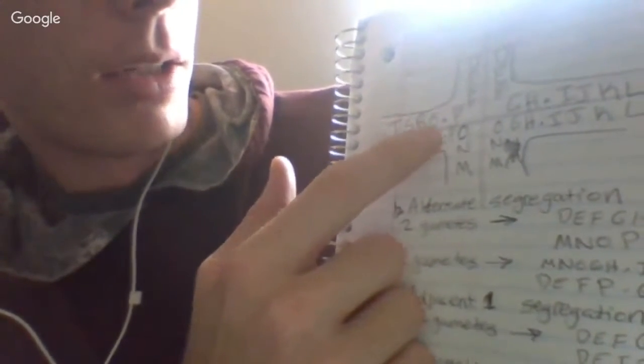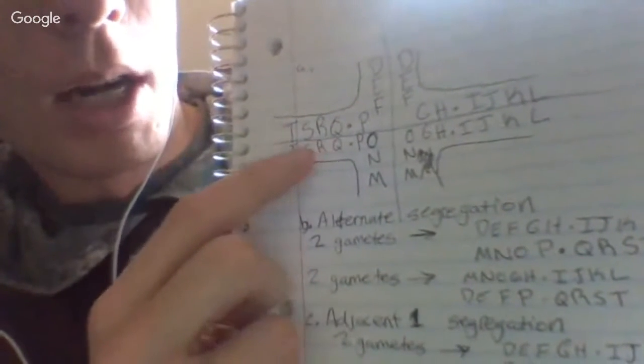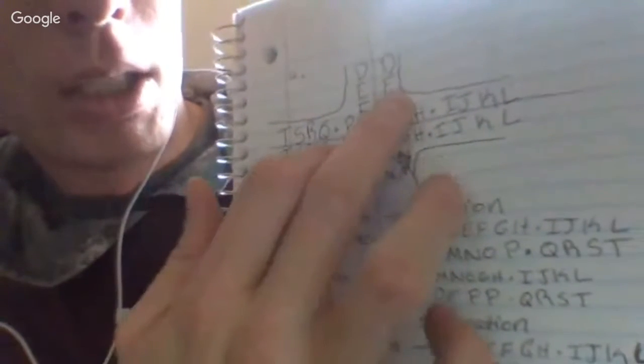right here, T, S, R, Q, wait, no, sorry. It's right here. It's M, N, O, P, Q, R, S, T. So these 2 across from each other are normal chromosomes. And these are our reciprocal translocation ones.